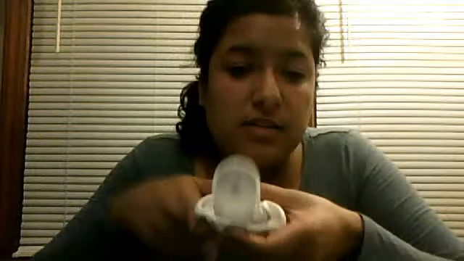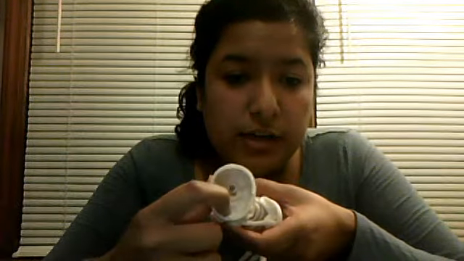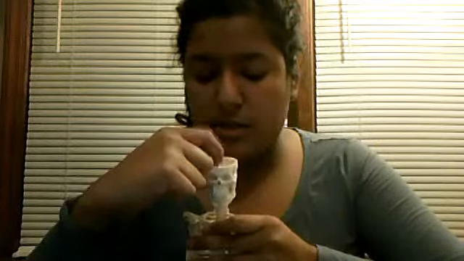And if you were to open up the skull, you would also find parts of the ethmoid bone in this little region right here. And also you would find portions of the sphenoid bone, which is like a butterfly shape, which is just right here.